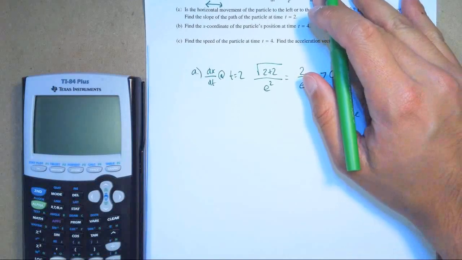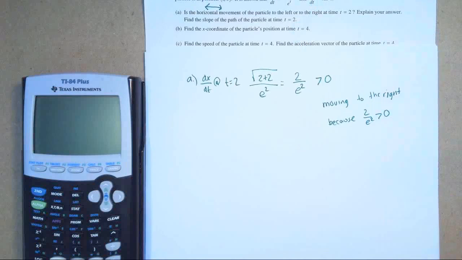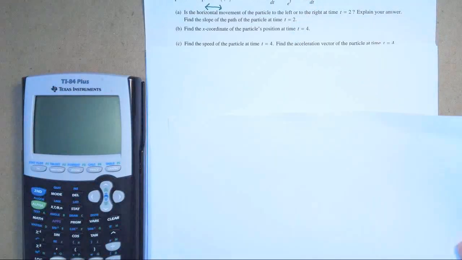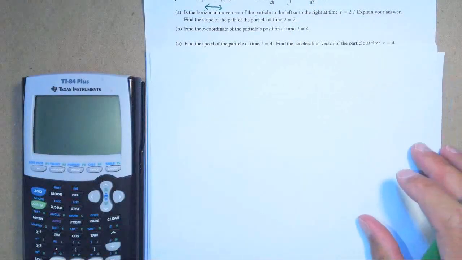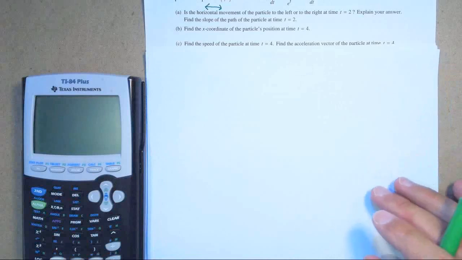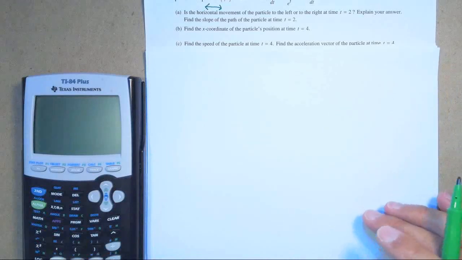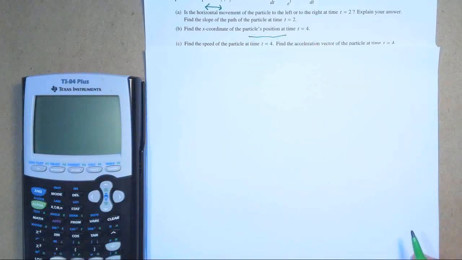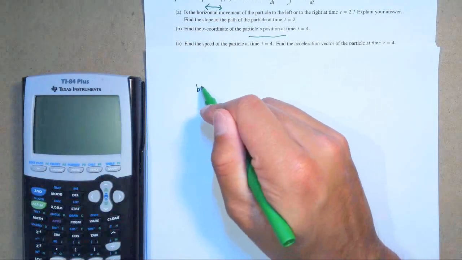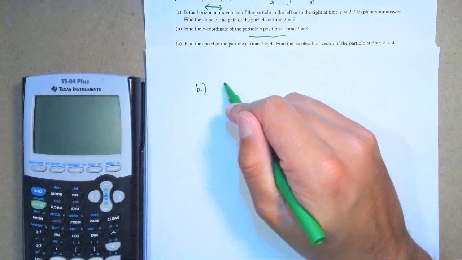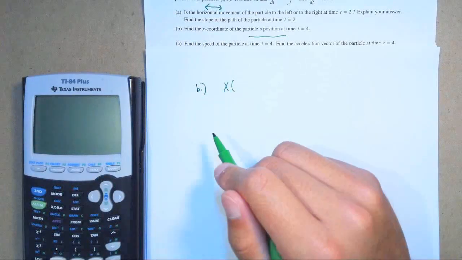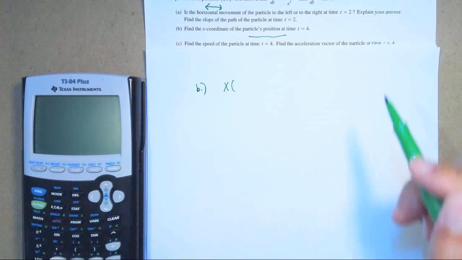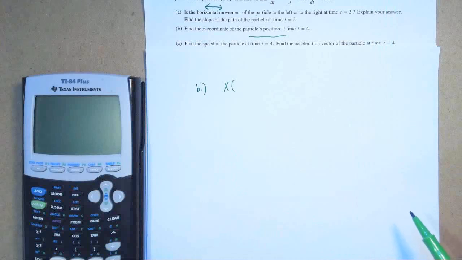Part B says, find the x-coordinate of the particle's position at time t equals 4. Okay, once again, find the x-coordinate of the particle's position. They're asking for position. What position? Of the x. So then you have to remember position's equation. If I want to figure out where the x-coordinate is, well, where did I start from? I know that at time t equals 2, my position is at 1 for x. So that's my starting point.